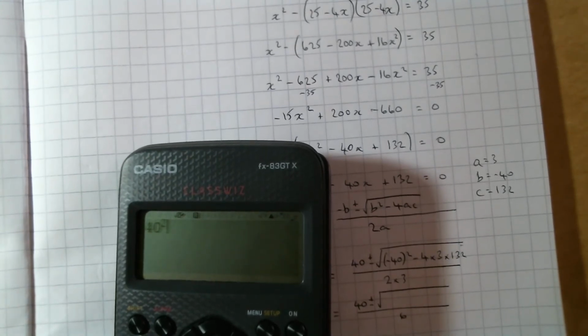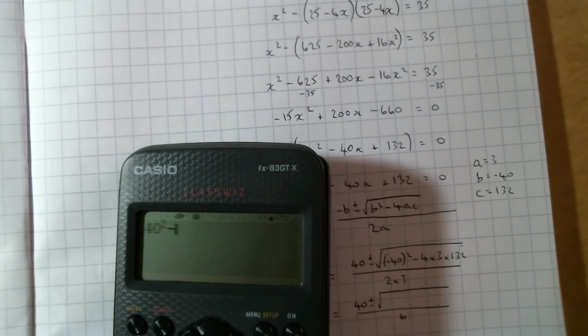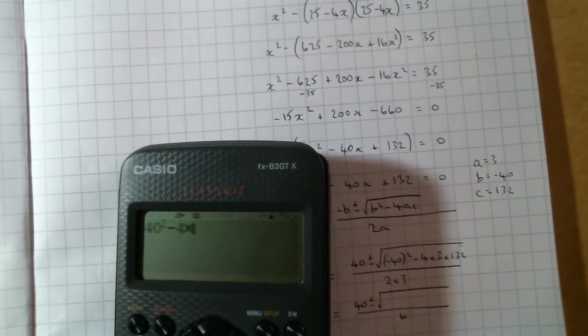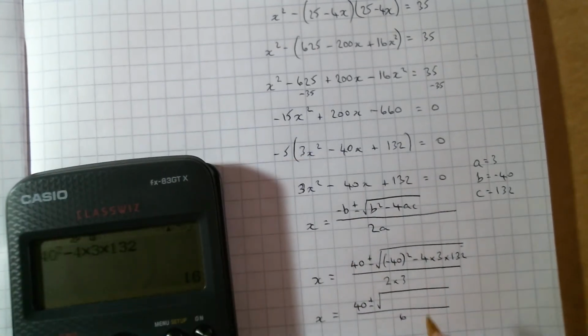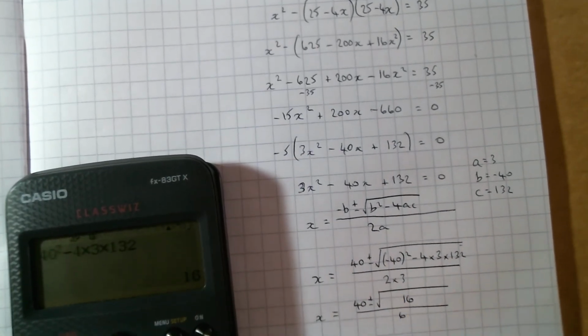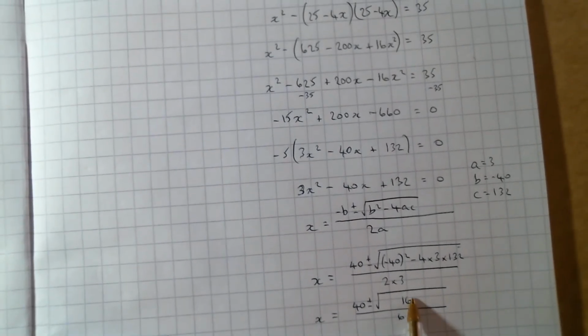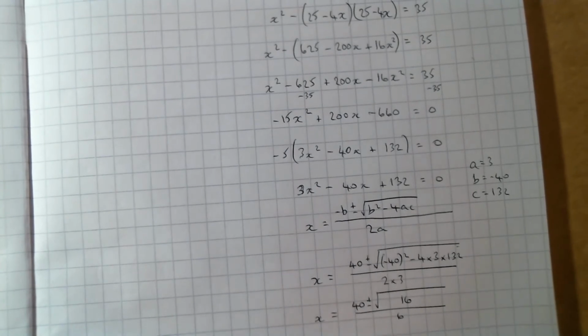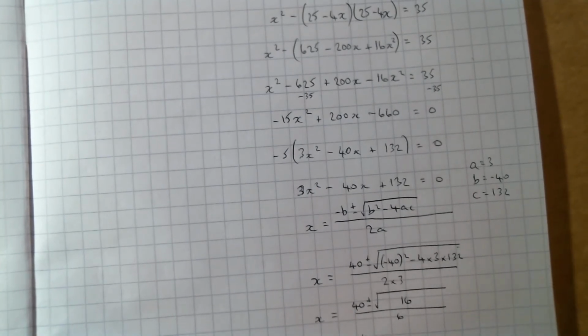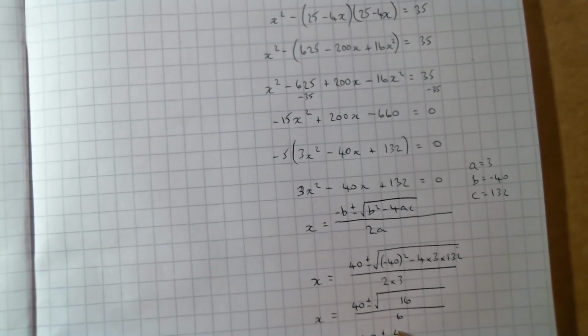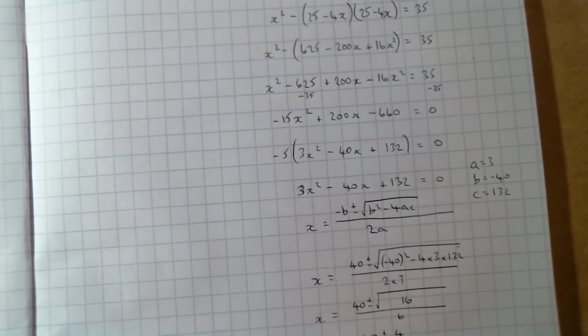We've already done this calculation really. 40 squared minus 4 times A times C gives me 16. We saw that before. This is what tells me that actually it would have factorised because that's a square number. X equals 40 plus or minus 4 over 6.